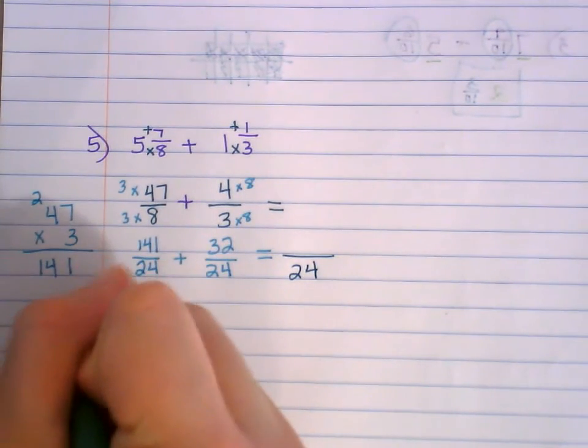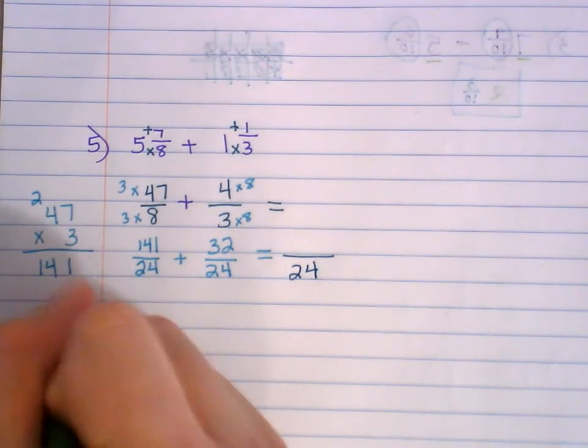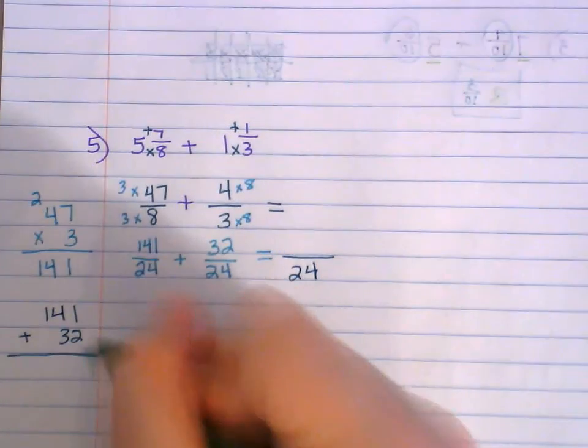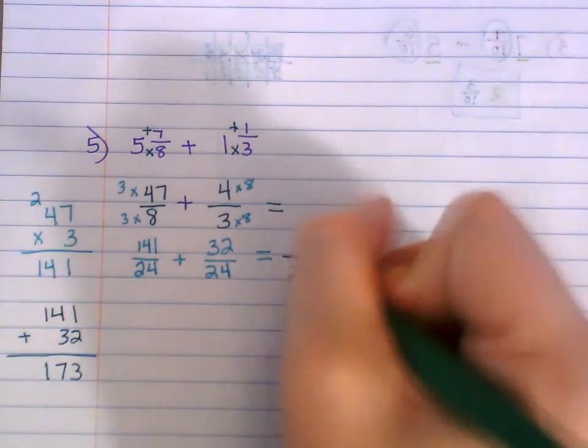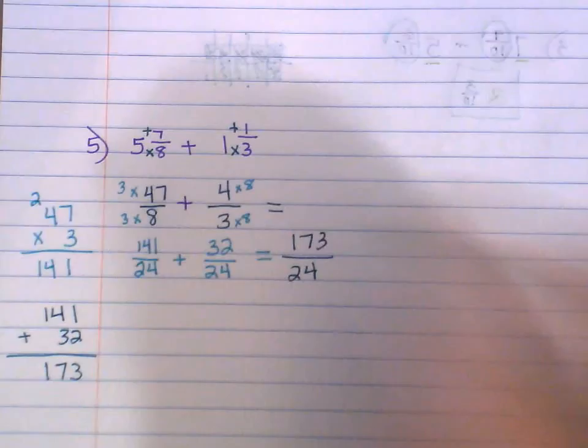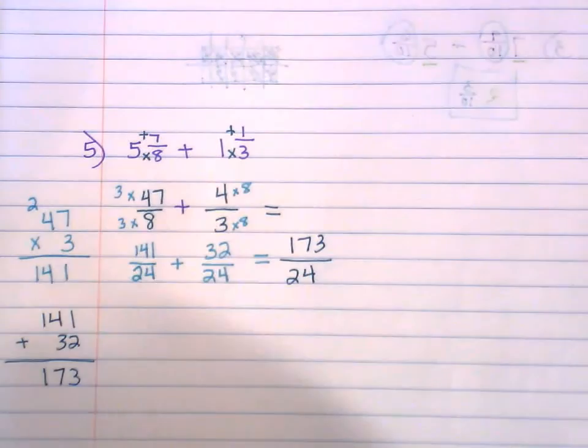141 plus 32. 1 plus 2 is 3. 4 plus 3 is 7. 1 plus nothing is 1. 173 over 24. You can leave it like that.